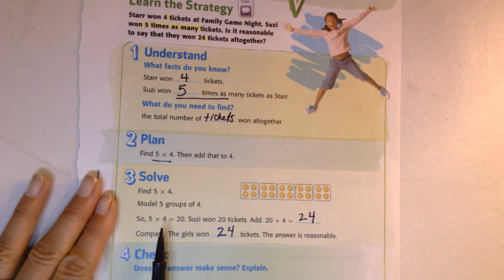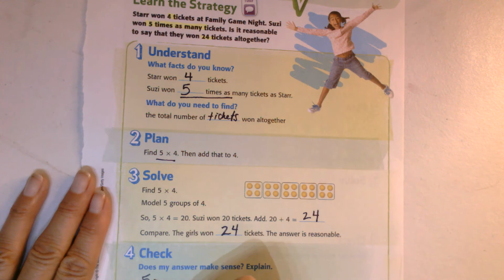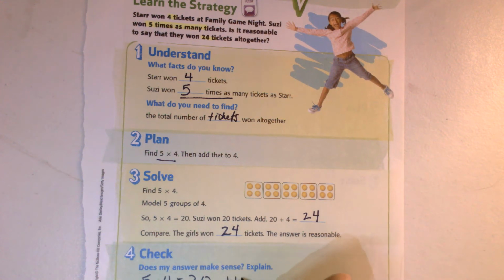Does that make sense? Yeah, it makes sense that Susie won 5 times as many as 4, so that would be 20. And Star only won those 4 tickets, so the total would be 24. 5 times 4 equals 20, plus that 4 equals 24.